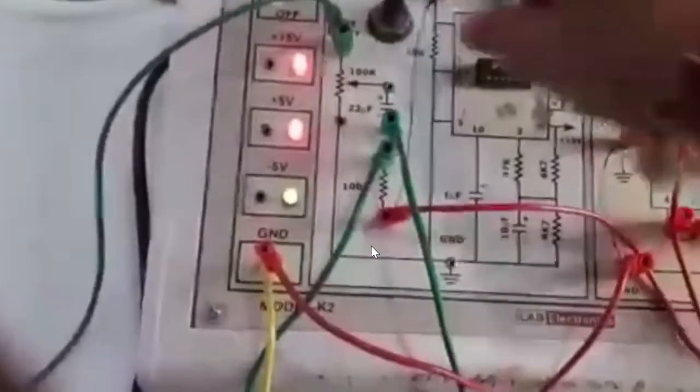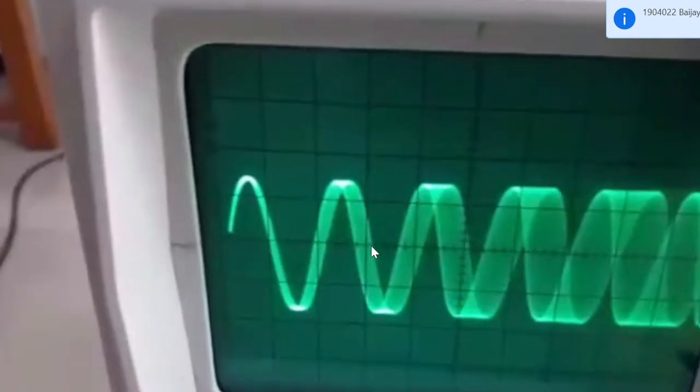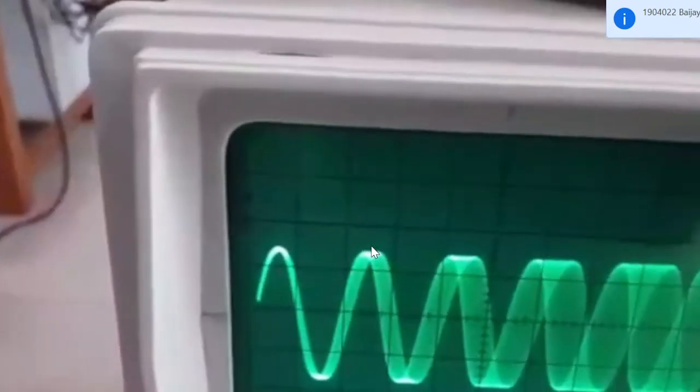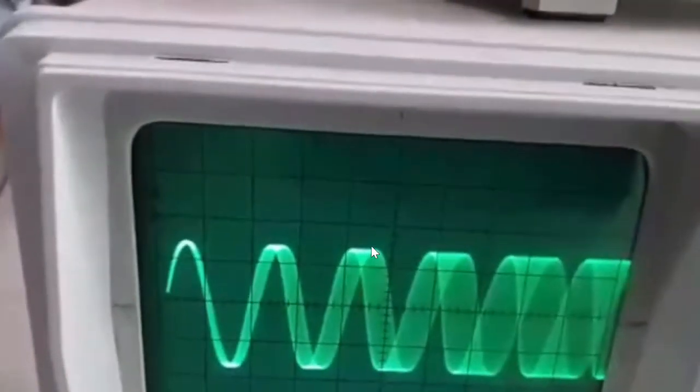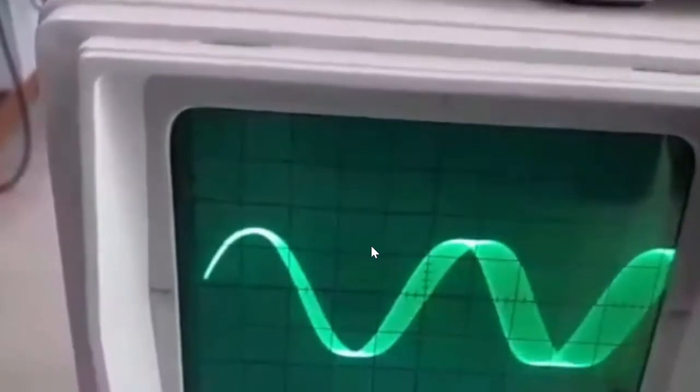Now, across this FM output point, we will get the FM modulated output. This is our FM modulated output. We have to trace it. Now you have to take the frequency.